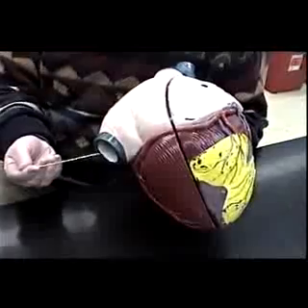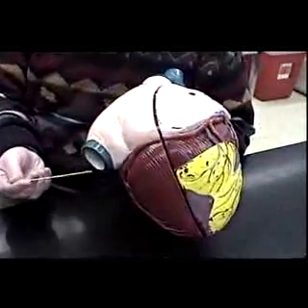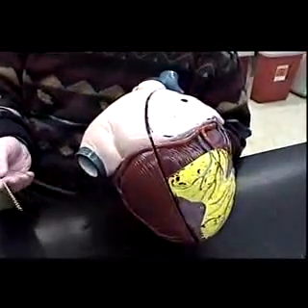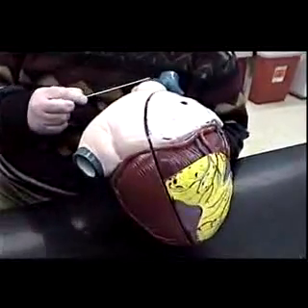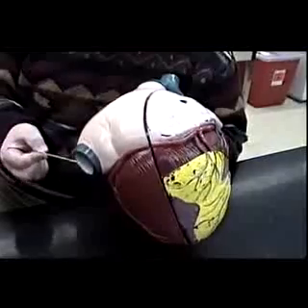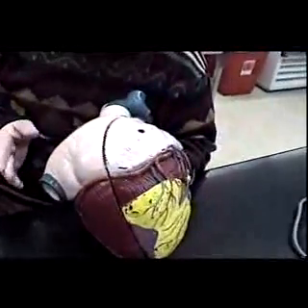Also going into the right atrium is the inferior vena cava. And later on we'll see the 3rd vessel that goes into the right atrium, the coronary sinus. So we have the superior vena cava and the inferior vena cava going into the right atrium.